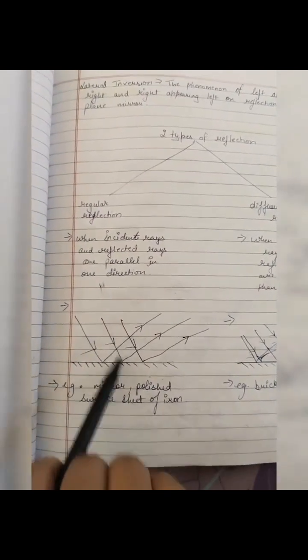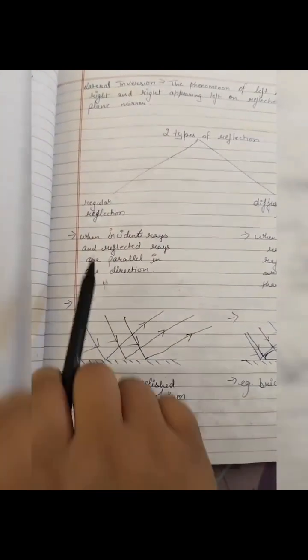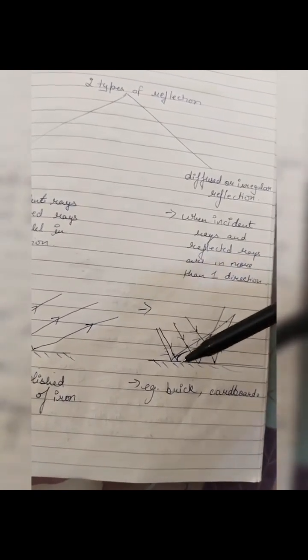As you can see in the diagram, these are parallel incident rays and parallel reflected rays, so it is an example of regular reflection. While here, incident rays are parallel but reflected rays are not parallel and move in various directions. So we say that it is an example of diffused or irregular reflection.